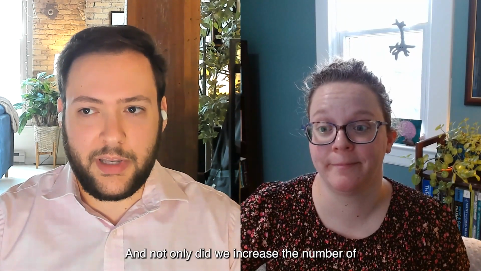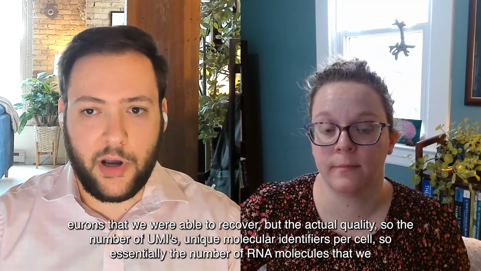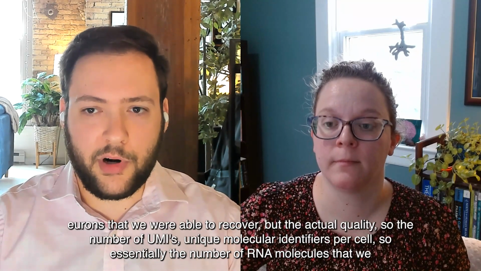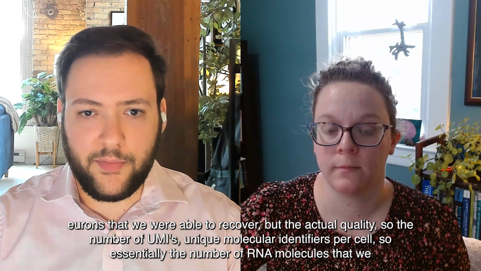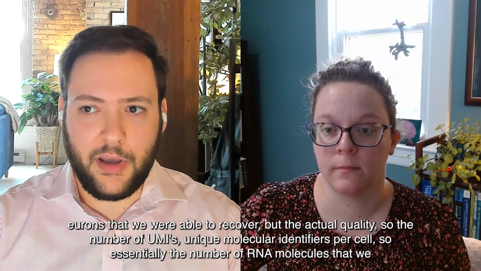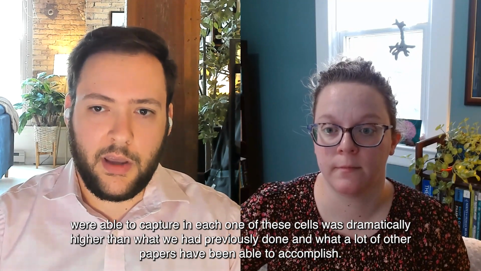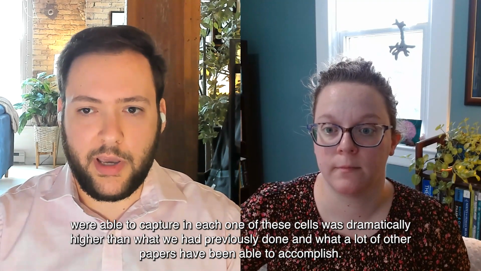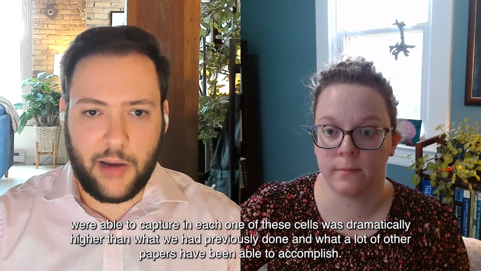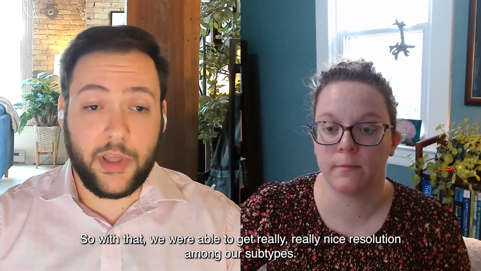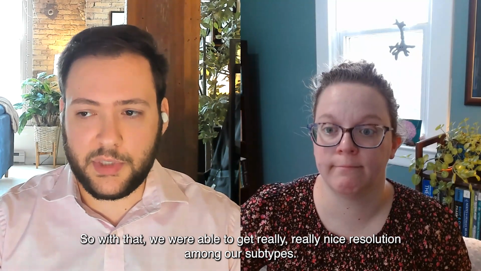And not only did we increase the number of neurons that we were able to recover, but the actual quality. So the number of UMIs, unique molecular identifiers per cell. So essentially the number of RNA molecules that we were able to capture in each one of these cells was dramatically higher than what we had previously done and what a lot of other papers have been able to accomplish. So with that, we were able to get really, really nice resolution among our subtypes.